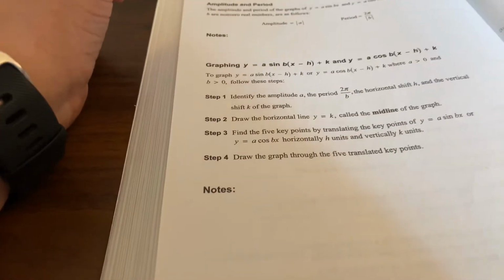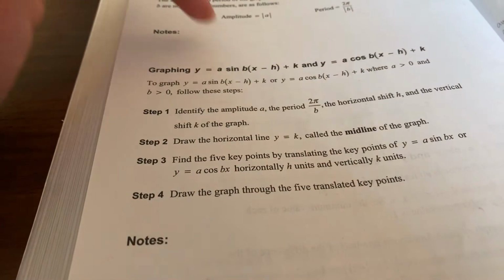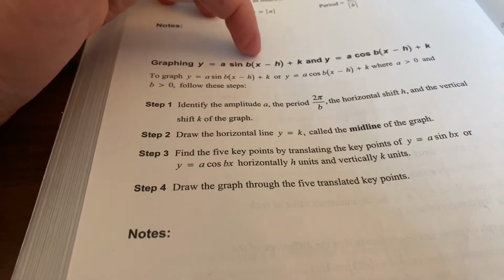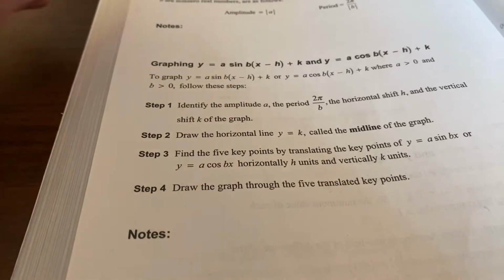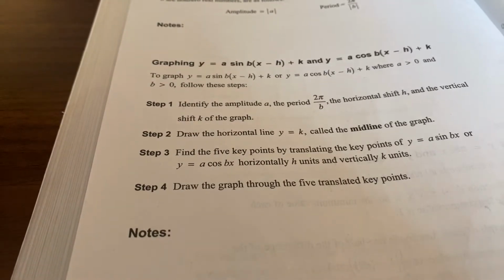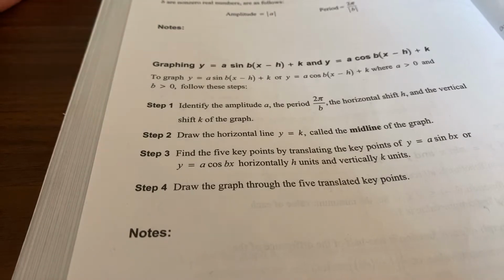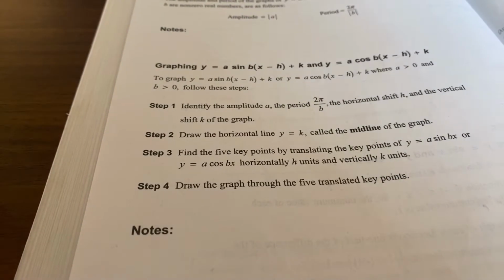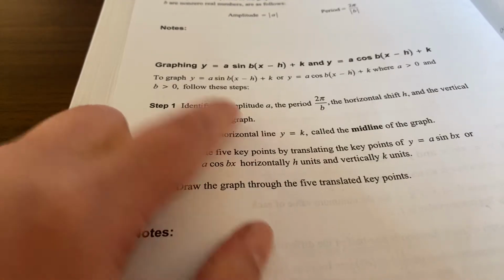So of course, we're not going to waste any time in making things more complicated. In order to graph things like y equals a times sine of b times the quantity x minus h, plus k, and same thing with the cosine, right? We have to take these things apart and realize what all of these numbers and letters mean and what they do, right?